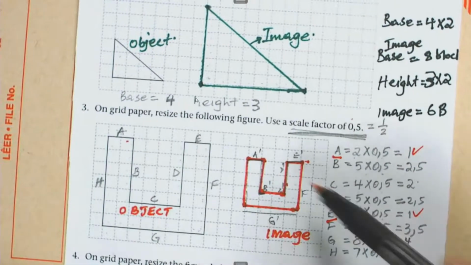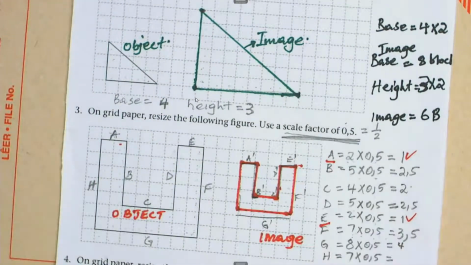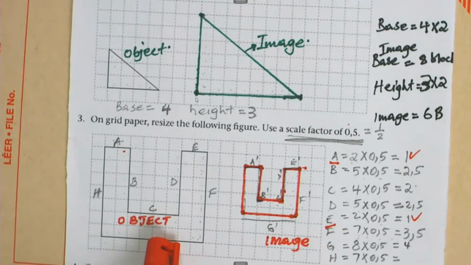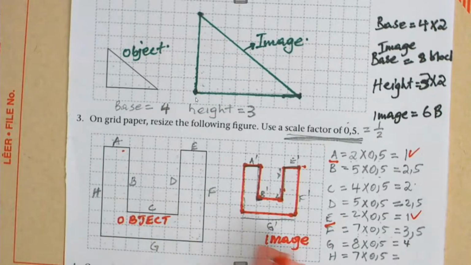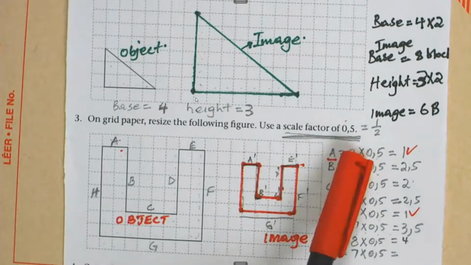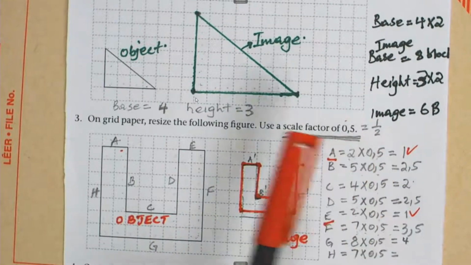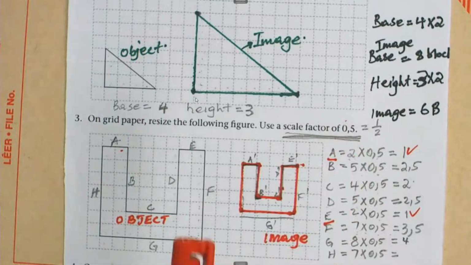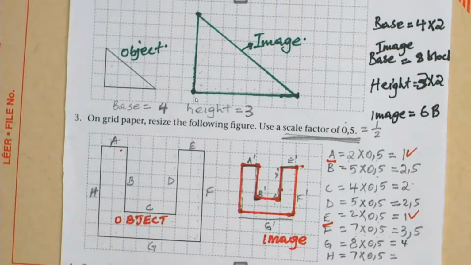Therefore, we are able to do all the points when we apply the scale factor there. And yes, it is correct, because our object is bigger than the image. Why? Because the scale factor was less than 1. And we know if the scale factor was less than 1, it means that the image will be smaller than the object.